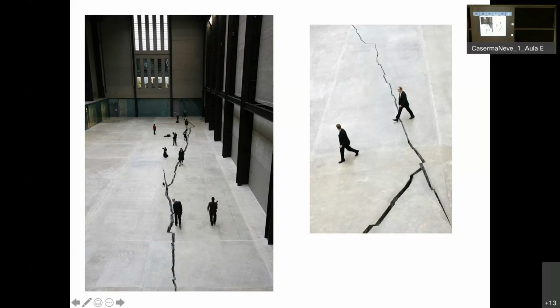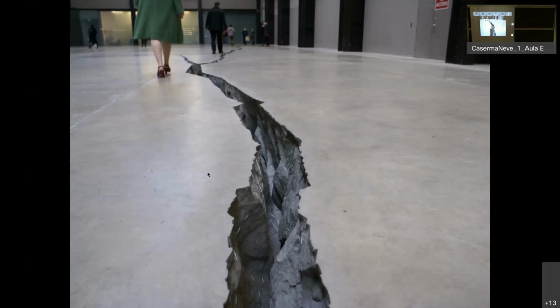Anyway, you have this idea of something that is talking about a deeper stratum that is not visible, that usually shouldn't be visible, and then is made visible by the work. You know?